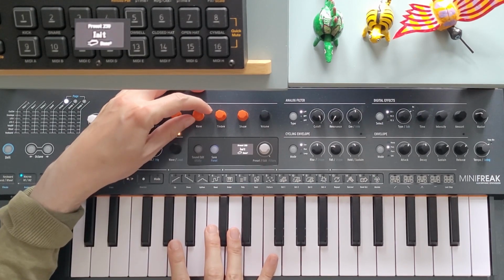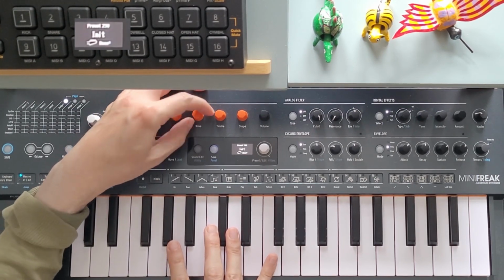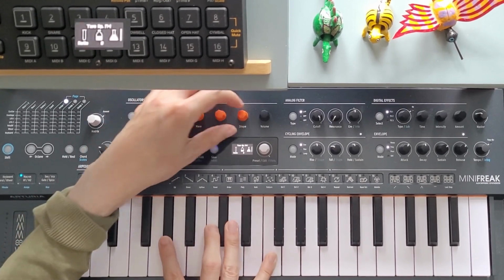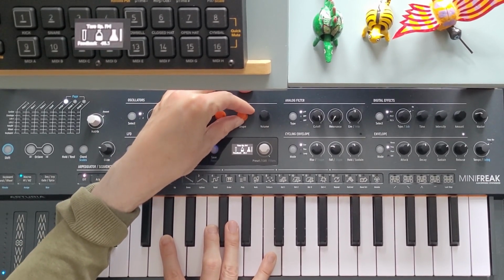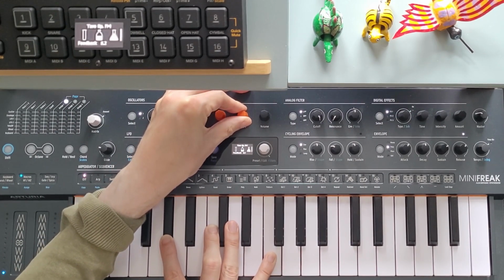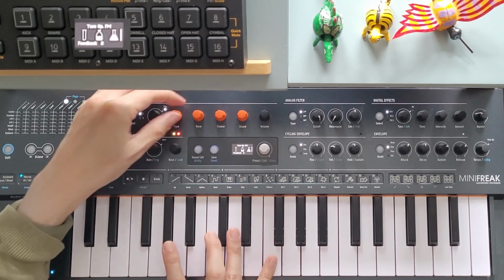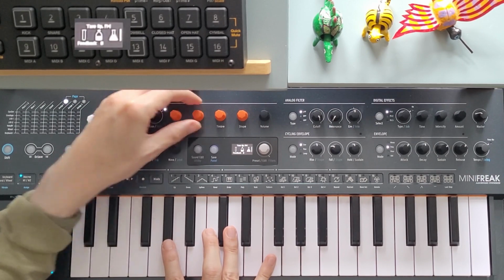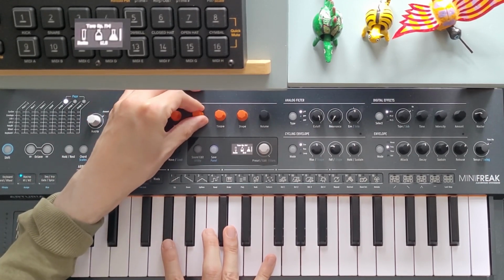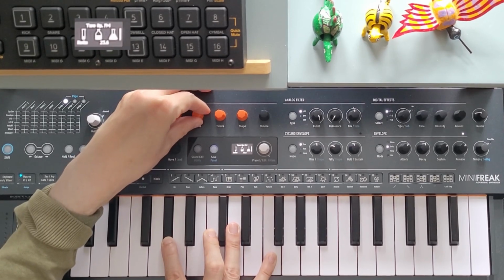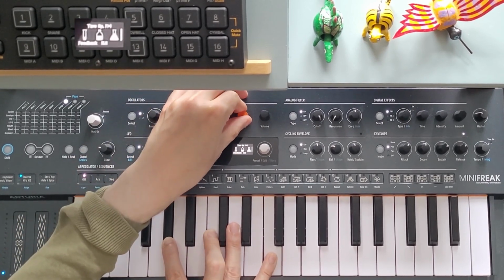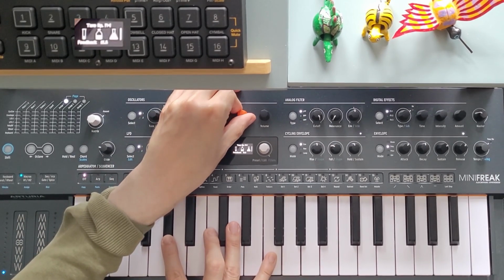This is a ratio of modulator 1 carrier 2. And with feedback. Back to 1:1. With feedback.